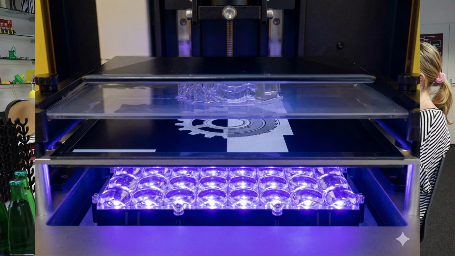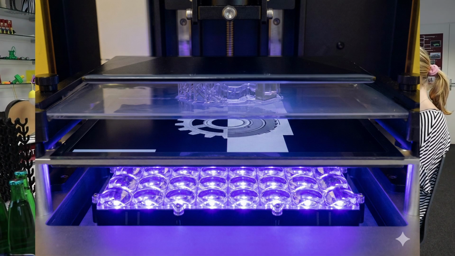Underneath that is a monochromatic LCD display that is then lit by an LED matrix, essentially. There is a light source underneath the display, and the display essentially makes a negative of the layer that you are currently printing, and the light gets through the display and exposes the parts that are then hardened, and the layer is created, and this process is repeated.